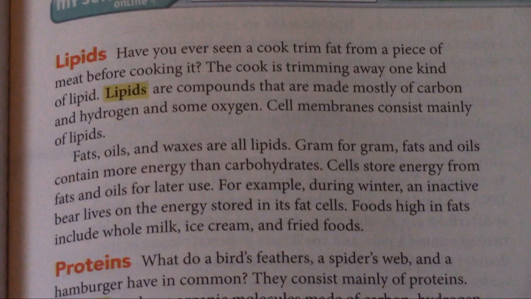Lipids. Have you ever seen a cook trim fat from a piece of meat before cooking it? The cook is trimming away one kind of lipid. Lipids are compounds that are made mostly of carbon and hydrogen and some oxygen. Cell membranes consist mainly of lipids. Fats, oils, and waxes are all lipids.